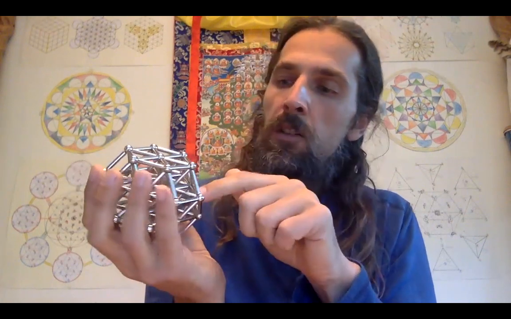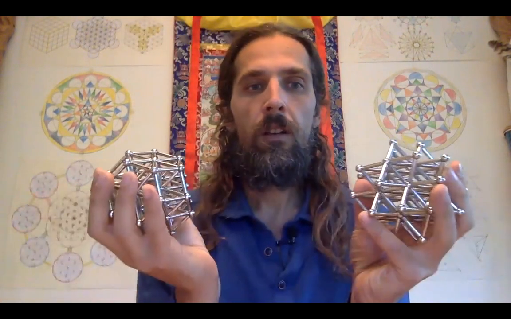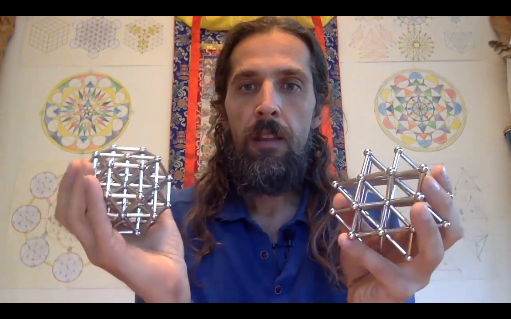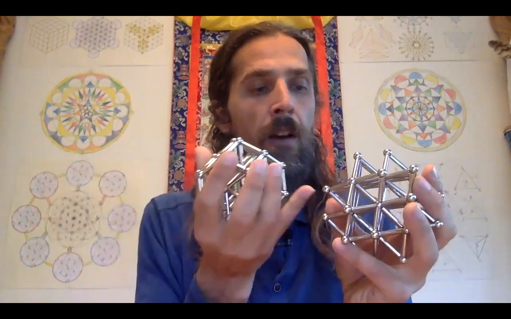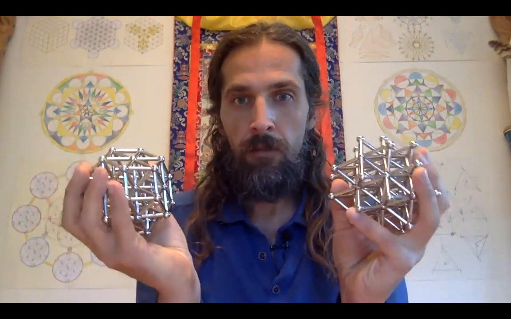But the way this is being built now is very different because at the center of this, instead of it having that one center point, which the previous form that I was showing you, which was this one, has, this one has empty space in the middle that is going to go around that center ball in the middle of this one.